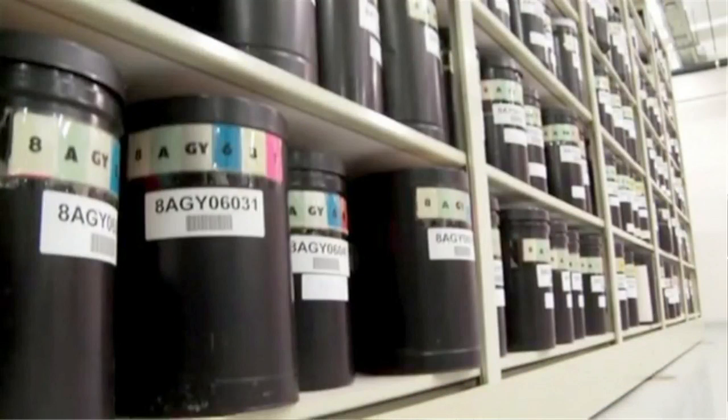This is the EROS Data Center in South Dakota. And these are some tapes that have data from some satellites. And for a long time, if you wanted a piece of satellite imagery, like for Landsat, you'd have to pay for it. And it would take a while to download. Landsat itself, which is one of many satellites, was made freely available in around 2008, but it's still hard to get the imagery.